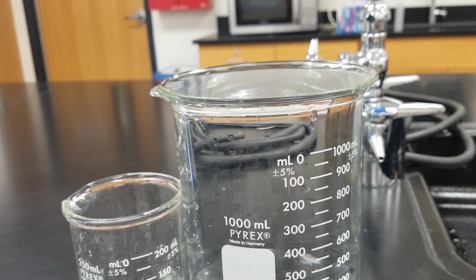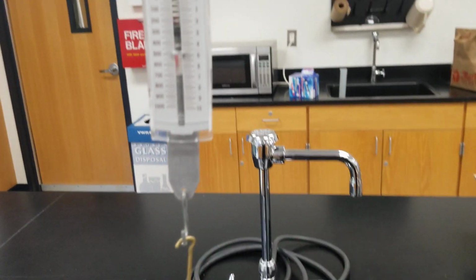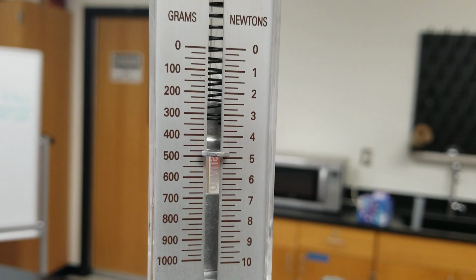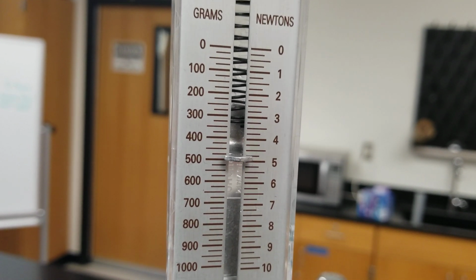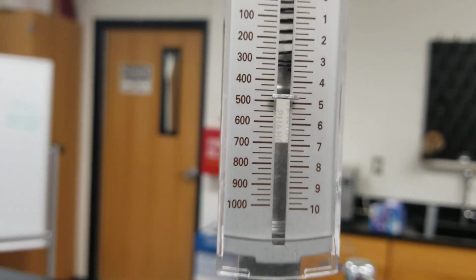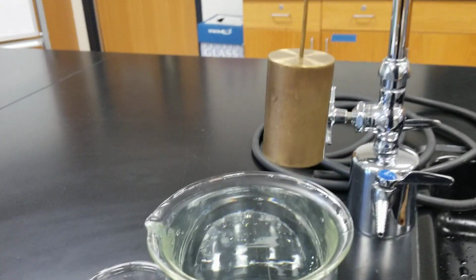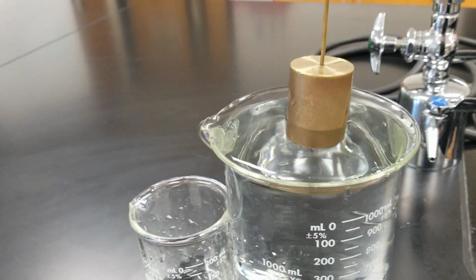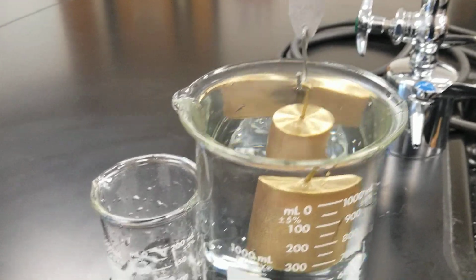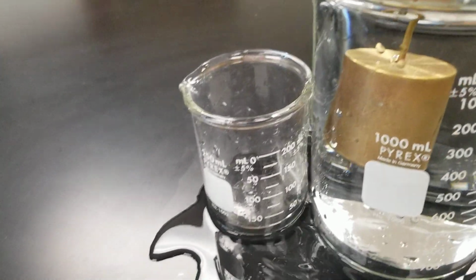So I'm going to use the 500 gram mass again for that. So I've got that on my spring scale. And again, it weighs about 5 newtons. I'm going to look at the gram side. So it's about 480 grams or so. And so I'm going to submerge this into this beaker. I'm going to catch the water. That worked earlier, practice a little bit better. So a little bit of water spilled, but I still got most of it in that beaker.